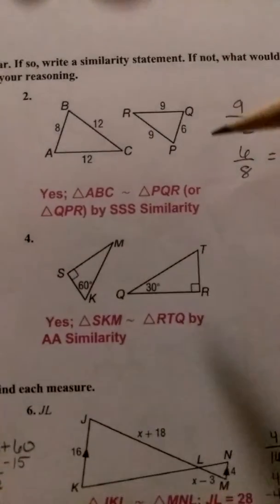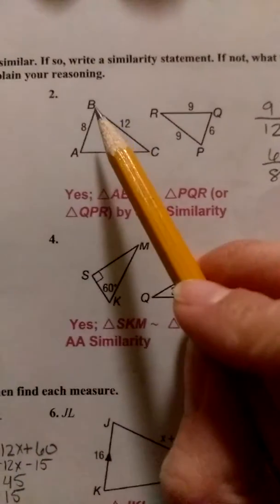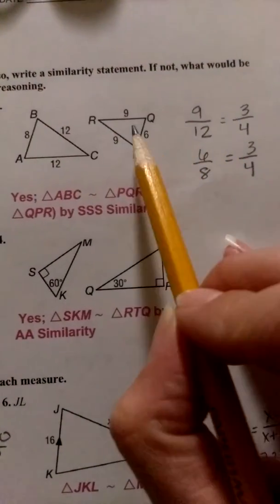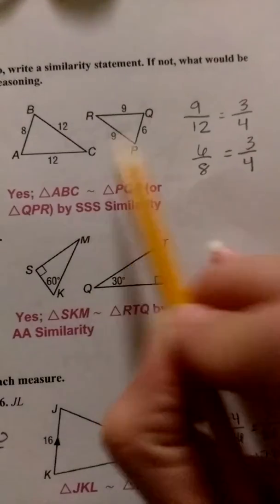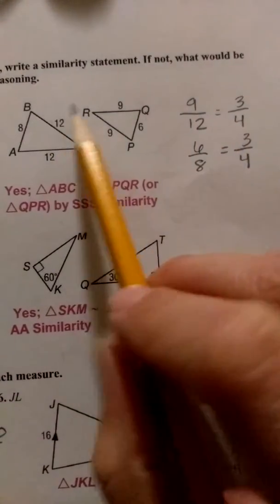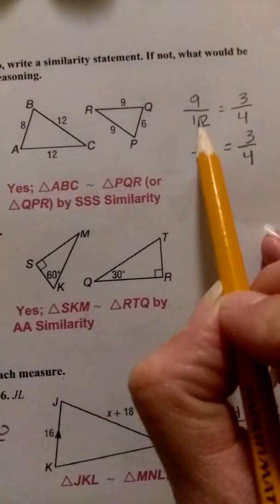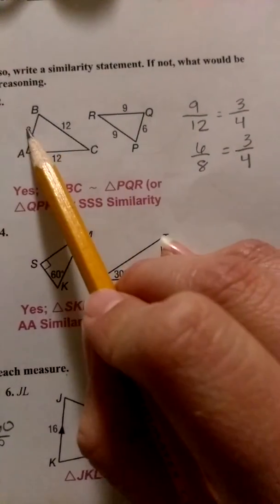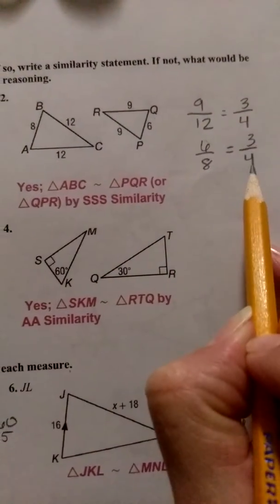On number 2, we are given a few sides, and basically what I want to do first is to determine if these sides have the same ratios, and I've compared them. 9 over 12 reduces to 3/4, and then the 6 over the 8 also reduces to 3/4.